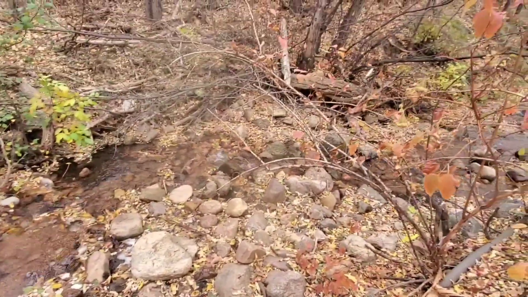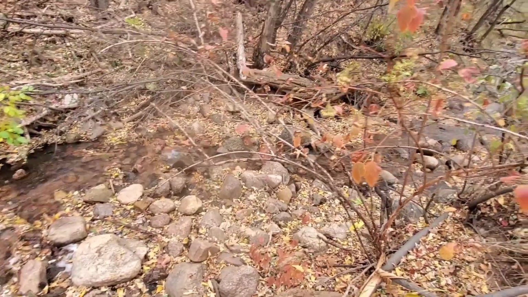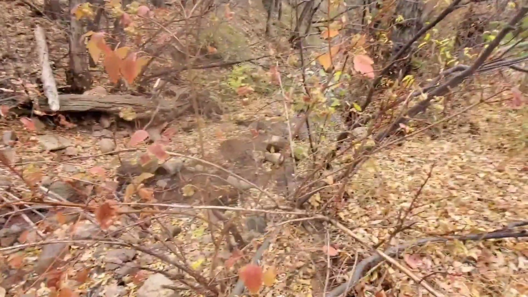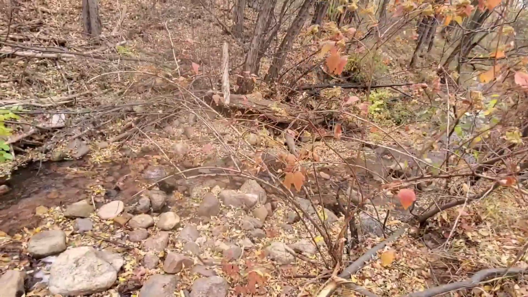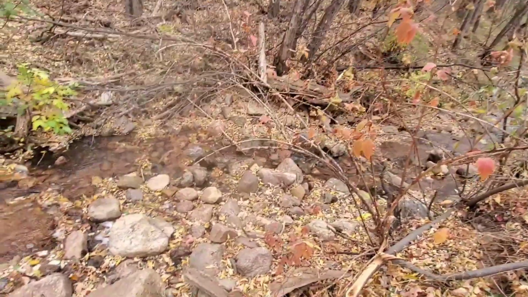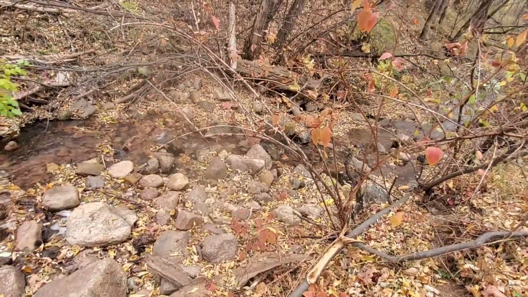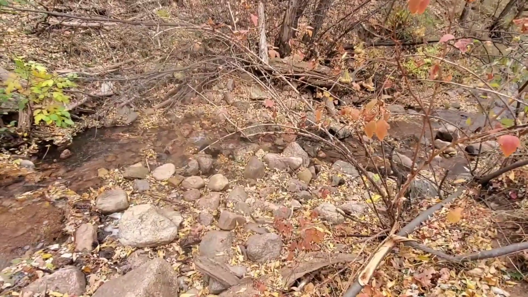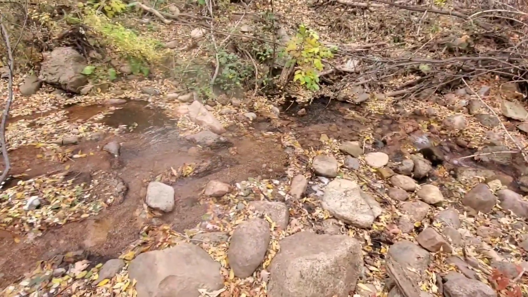But notice how the rocks are creating a structure where the water drops, and this actually introduces oxygen, which is really important for aquatic species. And when we read about that in the textbook, I remember back in the day thinking that it was more complex than that, right? But dissolved oxygen is literally just oxygen mixed into the water. And how does it get mixed into the water? Through natural features like this.